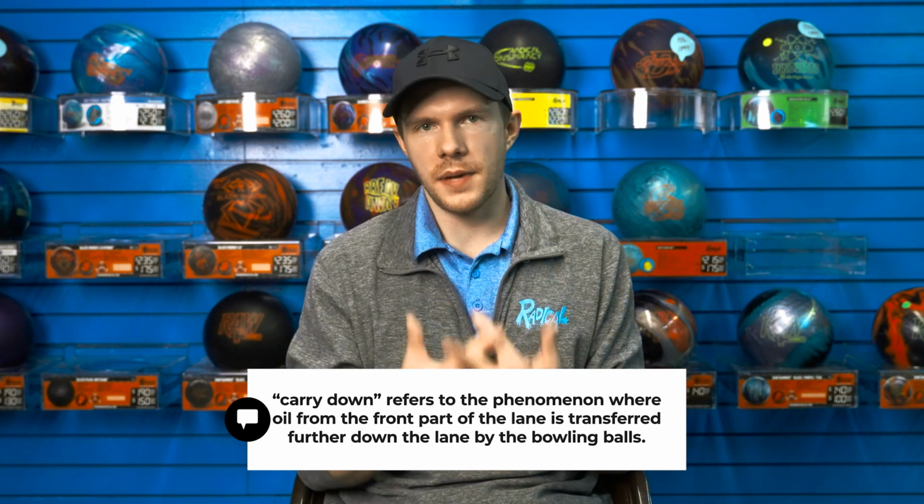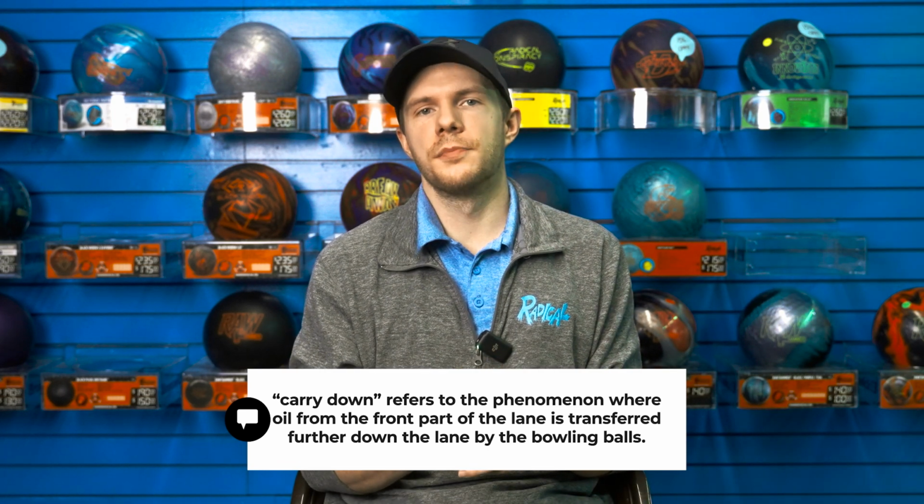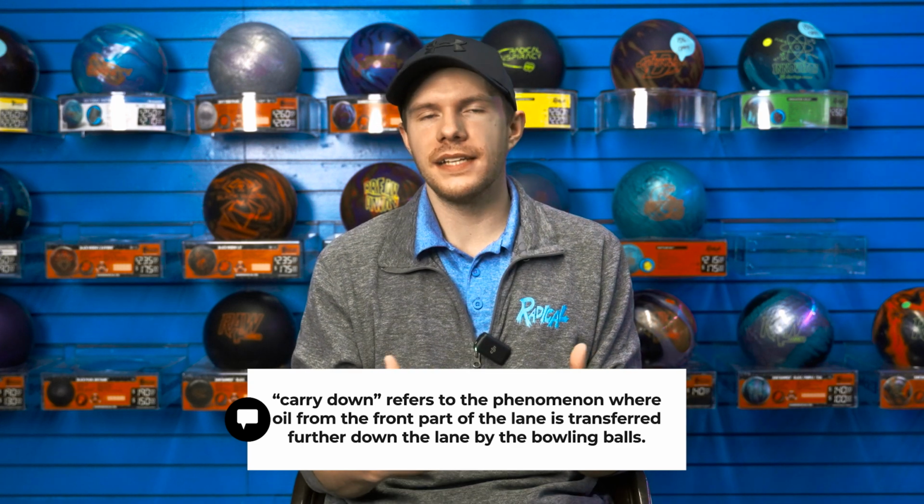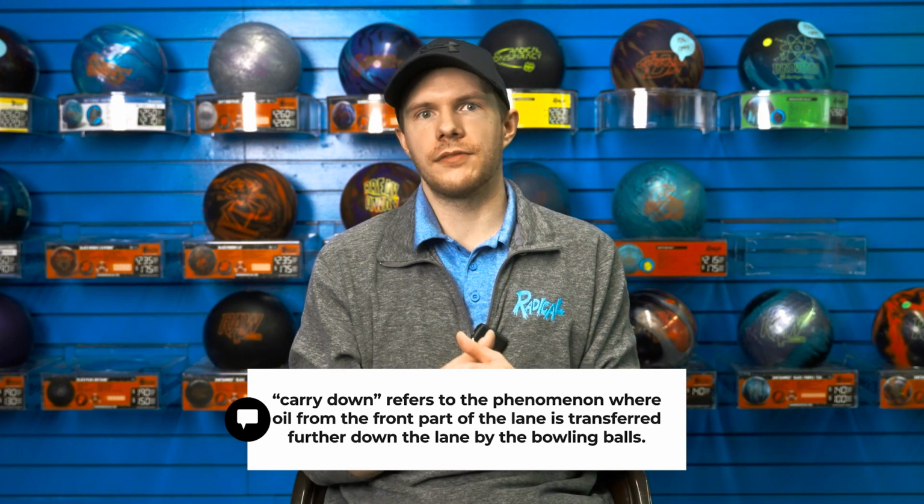When you're using urethane on a shot, if it's just 1 out of 6 people throwing it, you might not really see it until maybe game 3 if it's house or whatever the case may be. But as an extreme version, if everyone's throwing urethane, you're gonna see a lot more carry down. You're gonna carry more oil to the back end of the lane, and you're gonna see your ball have less recovery down lane. In essence, you're basically making the pattern longer.